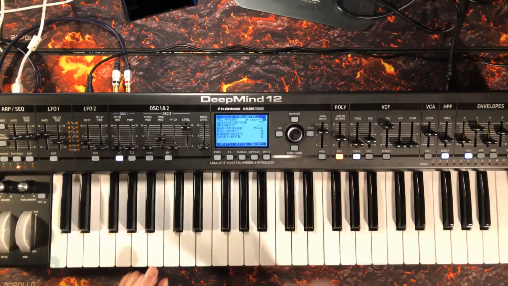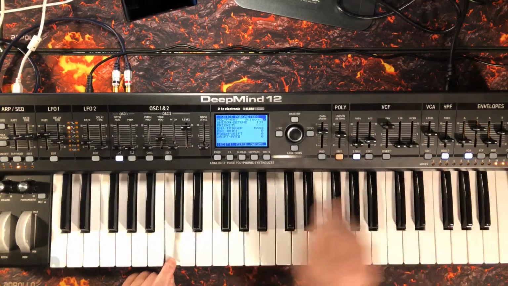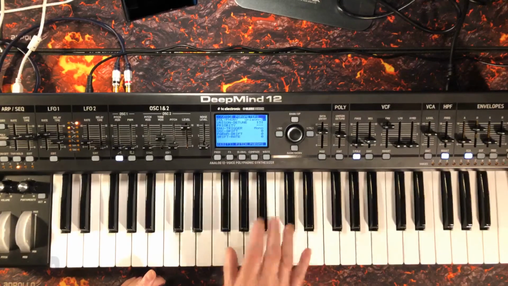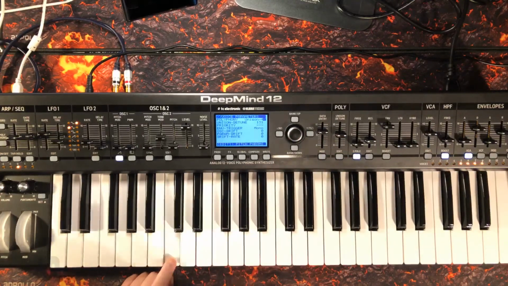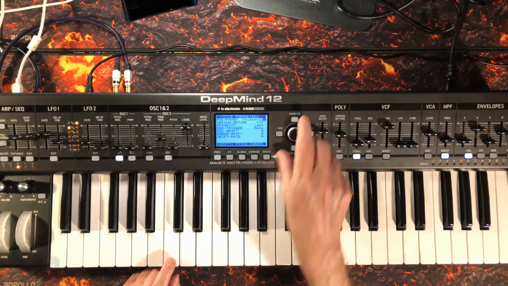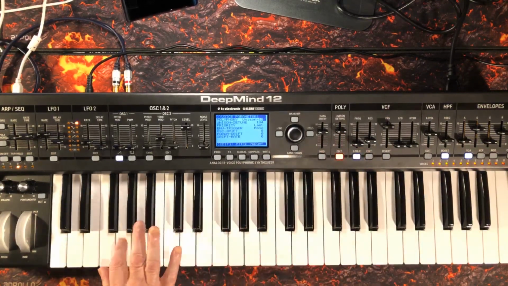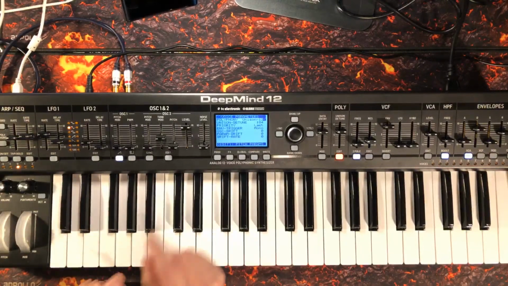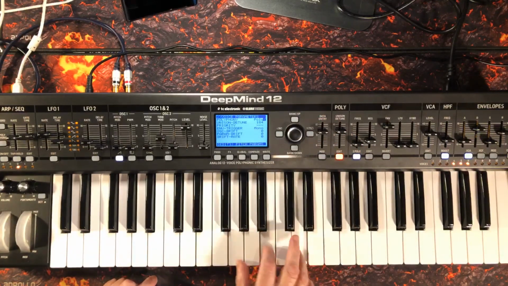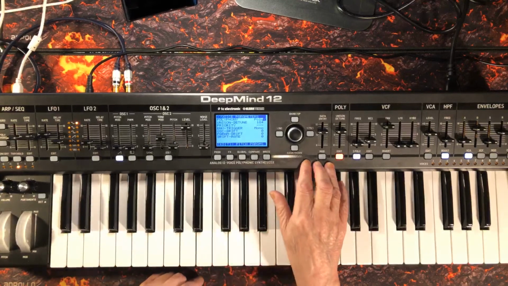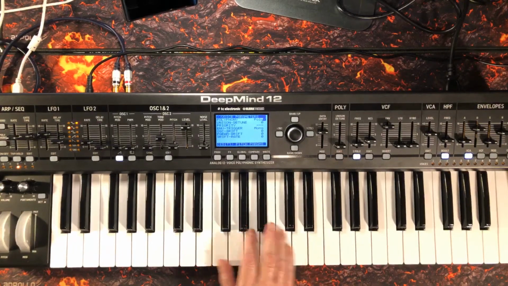Then we have Unison 3, which is using 3 oscillators per voice. Then Unison 4. Then Unison 12, which uses all of them. But you can only play one note, of course, because basically you've stacked up. We'll go back to poly. Then you don't need to worry about Unison detune. We're in poly mode now, and we're only using one.